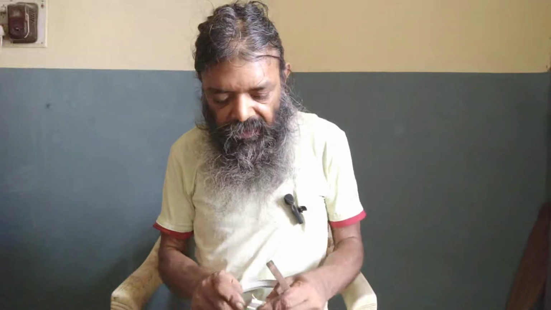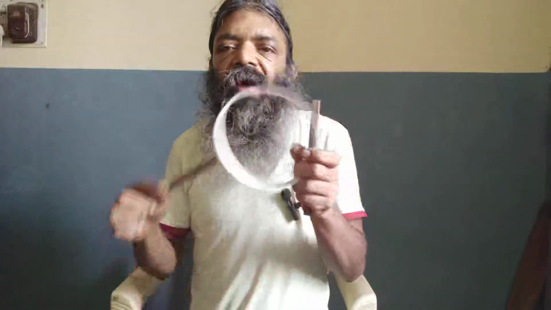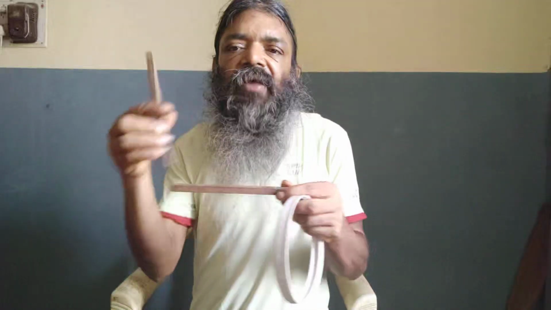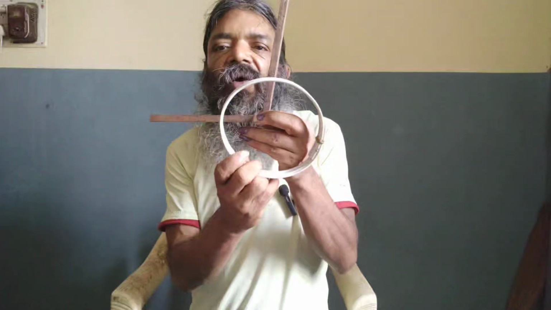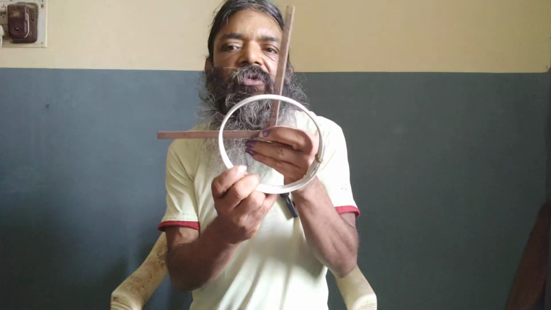What is a shifted circle? If this is a circle centered at the origin, consider this is the x-axis and this is the y-axis. If this is the circle centered at the origin, then the equation is x square plus y square equals a square.